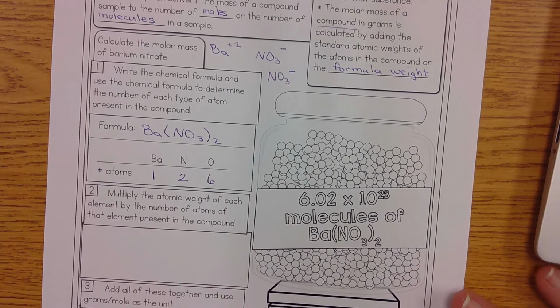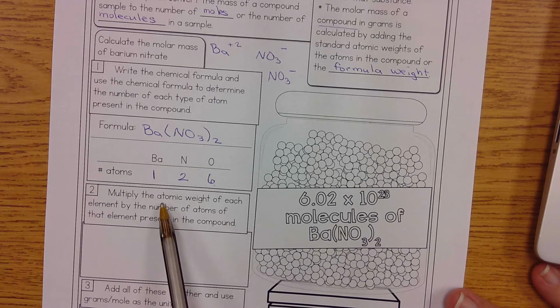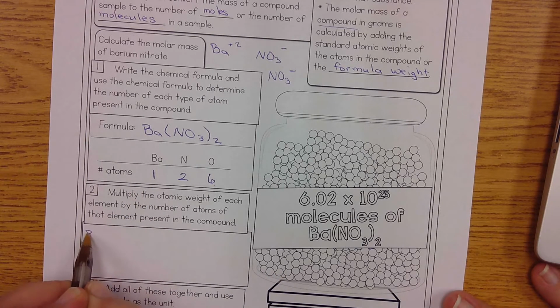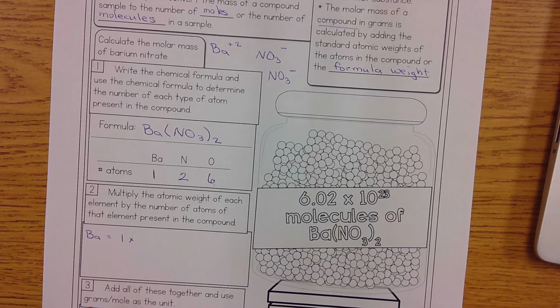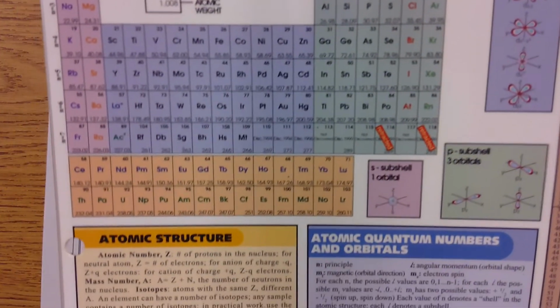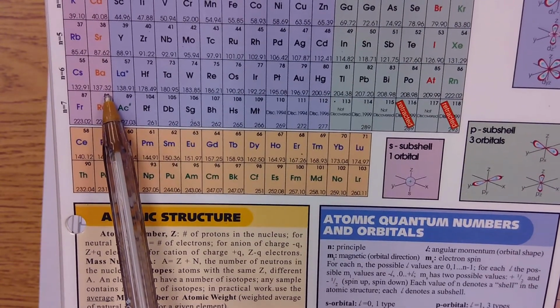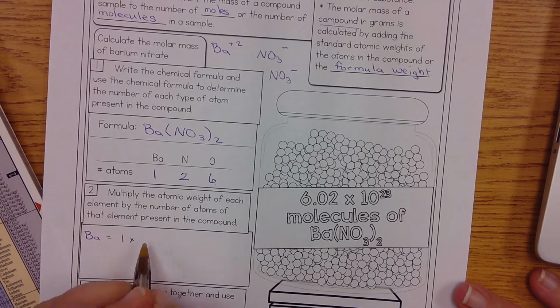So the next thing we do is look at our periodic table and find the atomic weight of each element, and we multiply that by the number of atoms. So for barium, there's 1 of them, and we find the formula weight on the periodic table, or the atomic mass, or it has a million different names. But barium is right here, and you can see the mass is 137.32.